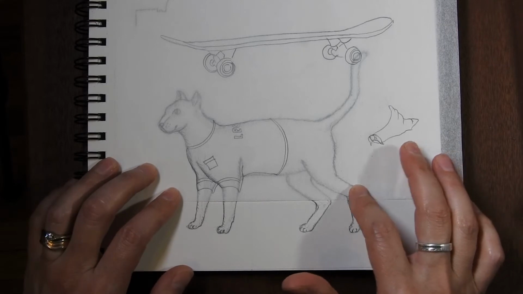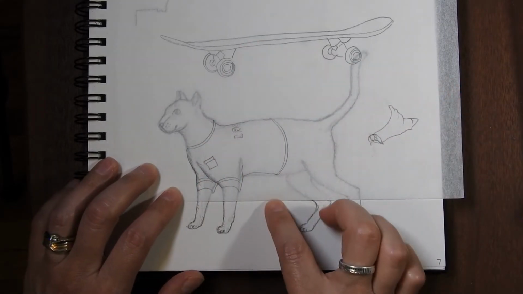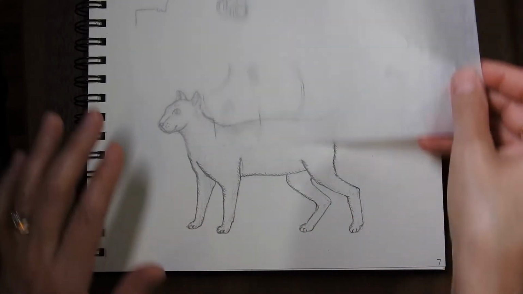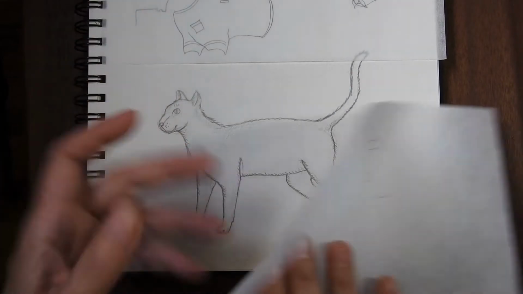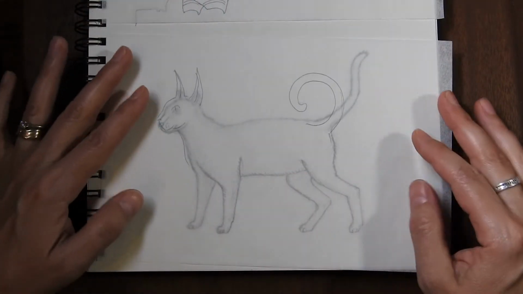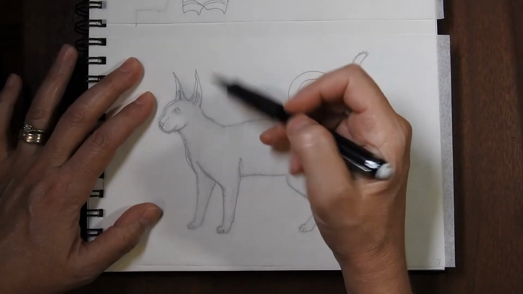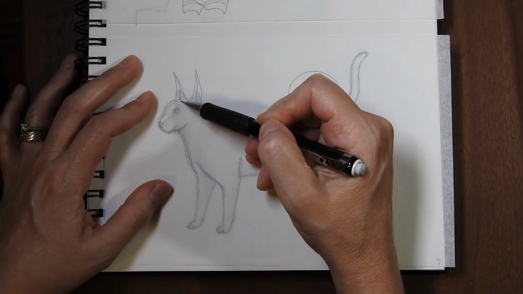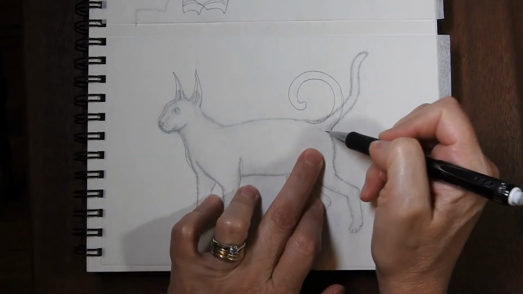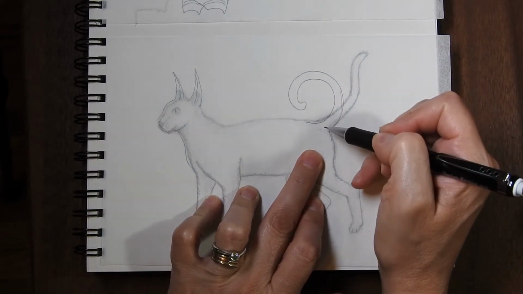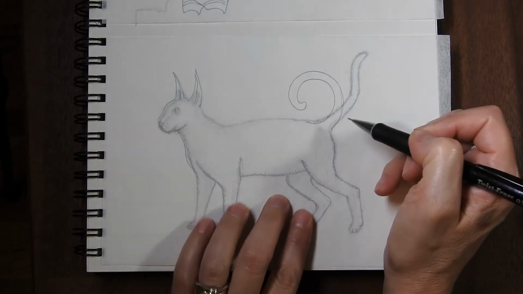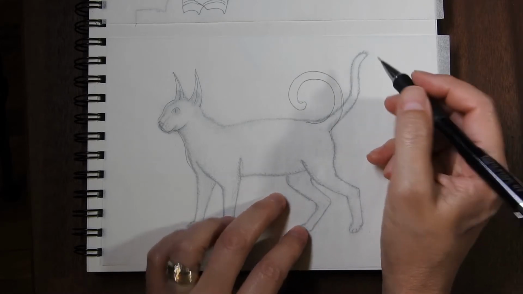Now the other thing you can do is not just add things to the base drawing, but you can change the whole base drawing. So I've got this other piece here. You can put it on an experiment. So I experimented a little bit here. Well, what would it look like if my cat had really pointy ears? And what would it look like if my cat had a curly tail like this instead of the tail going this way? And you can change or exaggerate things.